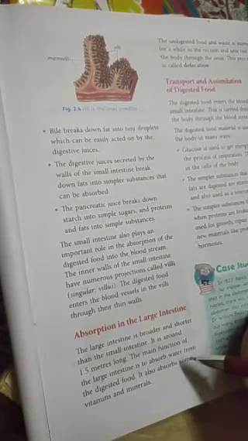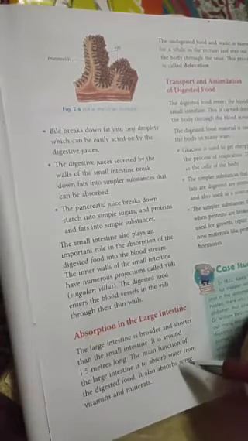So after taking all the protein, carbohydrates and fats, the food moves to the large intestine. Now, what does the large intestine do? It absorbs the water and some remaining vitamins and minerals from the remaining food. Okay, this is the last stage.